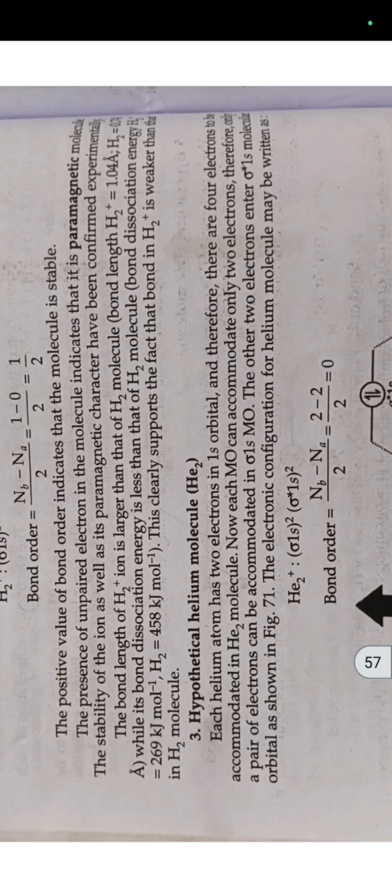Second, the stability of the molecule is measured by the bond dissociation energy. The dissociation energy is directly proportional to the bond order. For example, a nitrogen molecule with bond order equal to 3 has larger bond dissociation energy than an oxygen molecule with bond order equal to 2. The positive value of bond order indicates that the molecule is stable. The presence of an unpaired electron in the molecule indicates that it is a paramagnetic molecule. The stability of the ion as well as paramagnetic character have been confirmed experimentally.